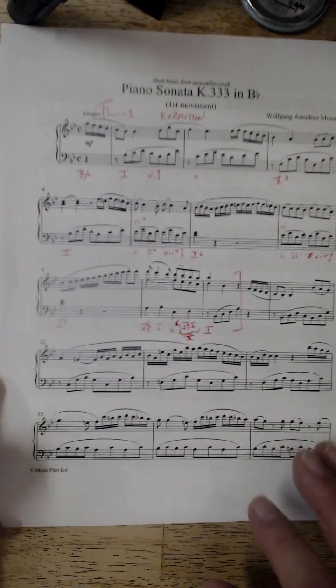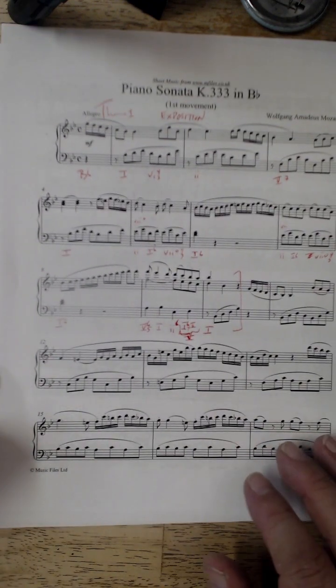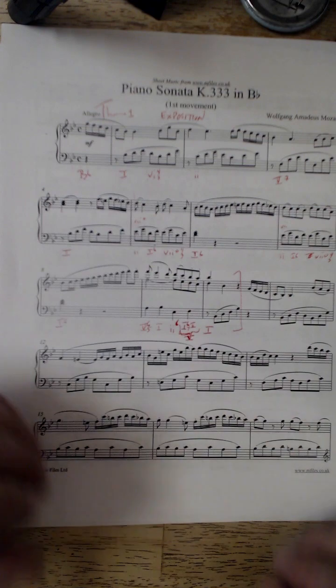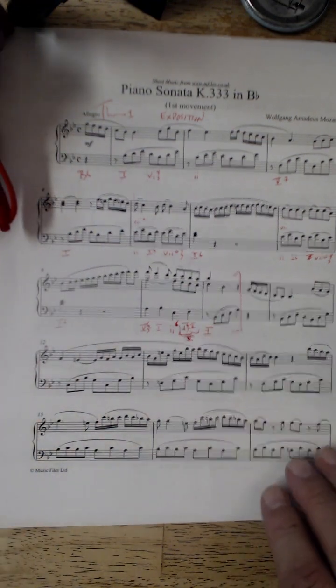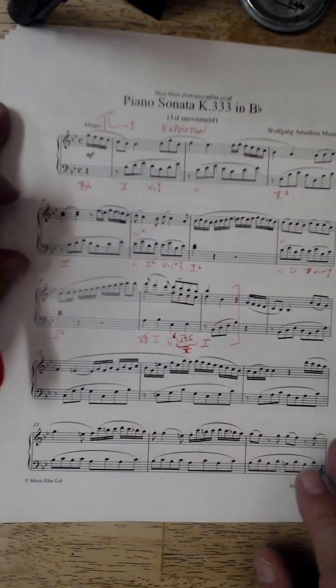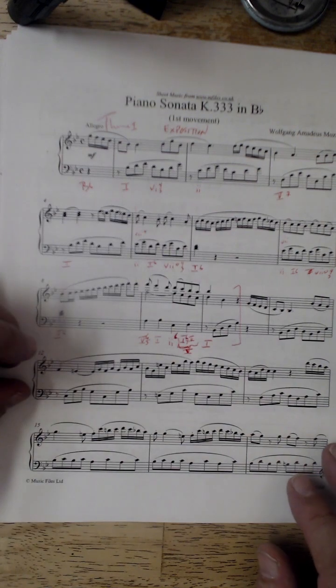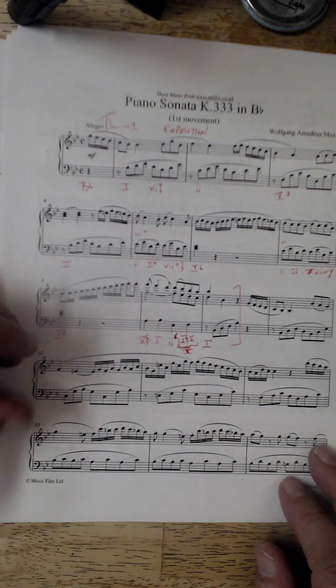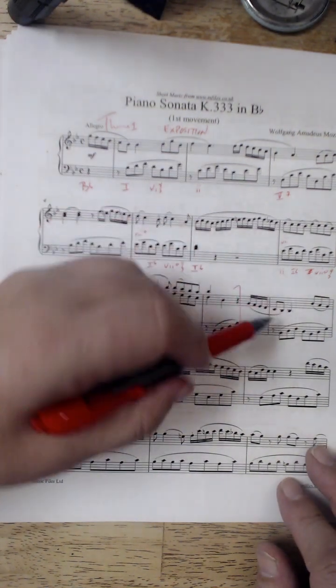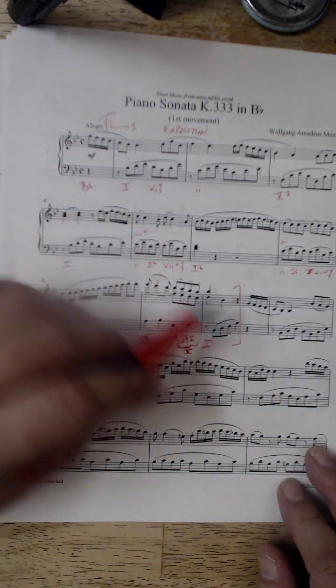Now we're going to do the transition, first transition. Its job is to get us from the tonic, in this case to the dominant, because it's major, that's what it almost always does, and then sort of rifle us along to get to the second theme.